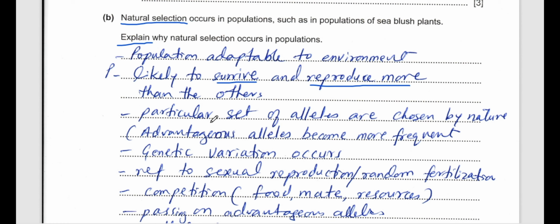Then, natural selection also depends upon the set of alleles, or the gene pool, you can say. The genes or alleles which are more likely to be there in the environment again and again are passed from the parent to the offspring for many generations. So we call them advantageous alleles. Advantageous alleles become more frequent than the other ones. So of course, they will be selected by nature.